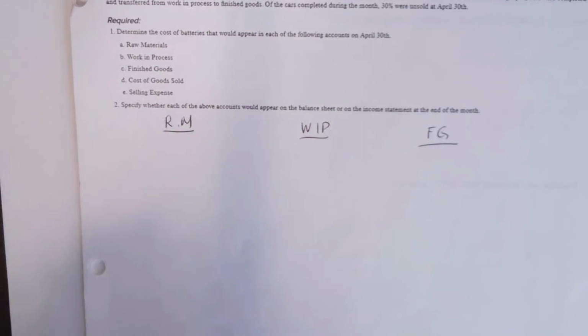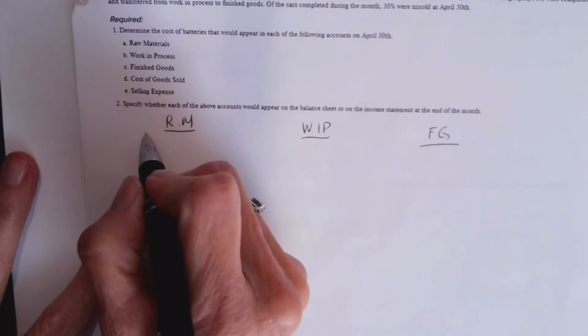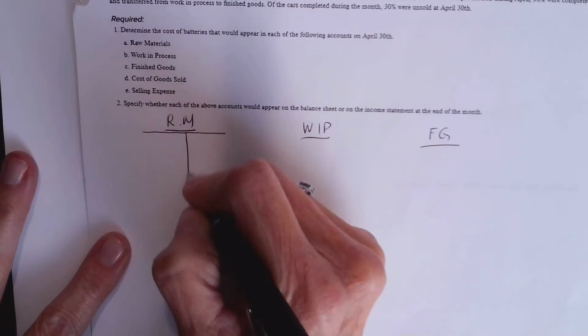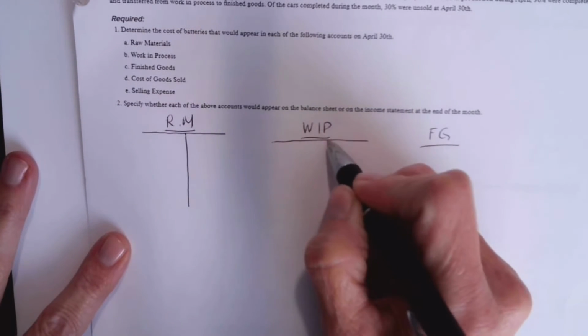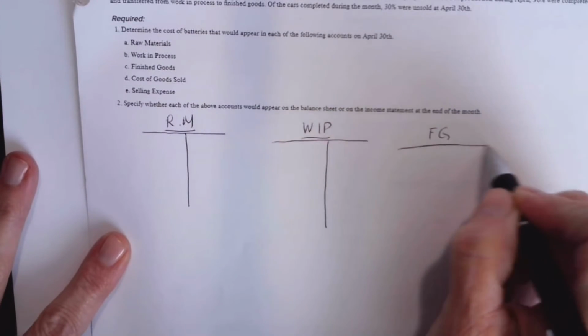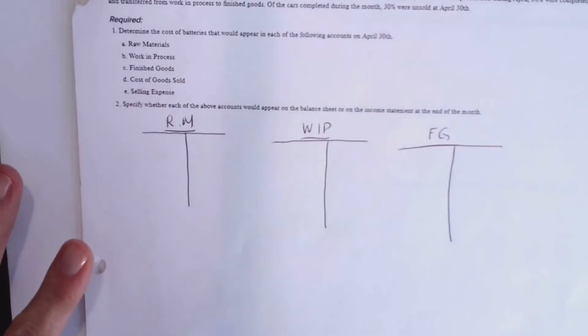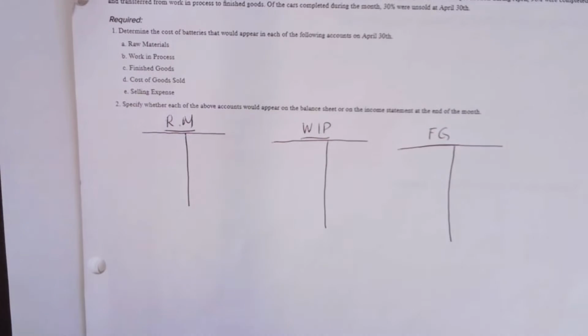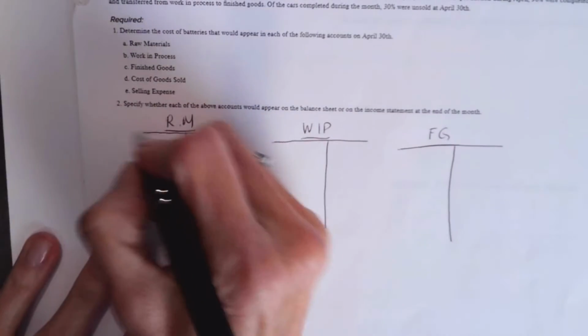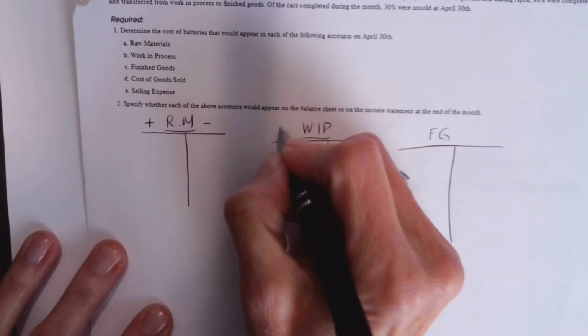Right? And I'm going to set these up as T accounts. So if these are all asset accounts, which side goes up and which side would make it go down? Good, yeah, this would be the plus side and the minus side.